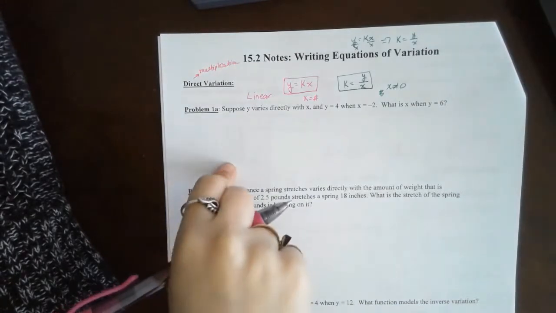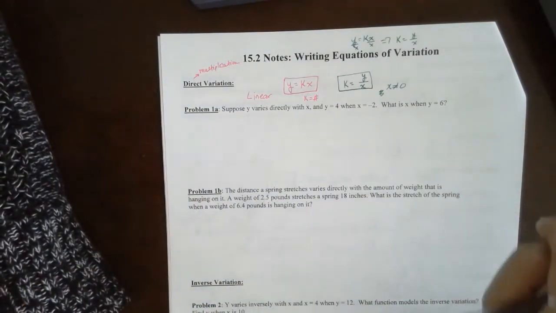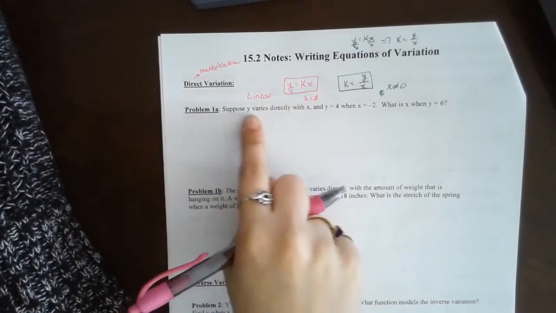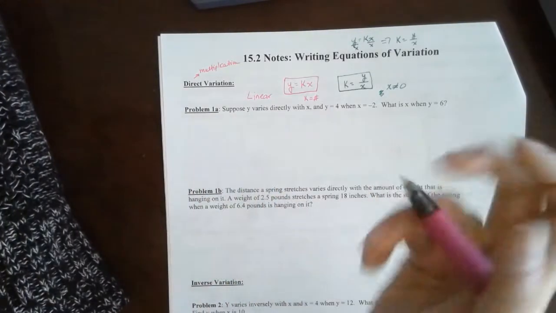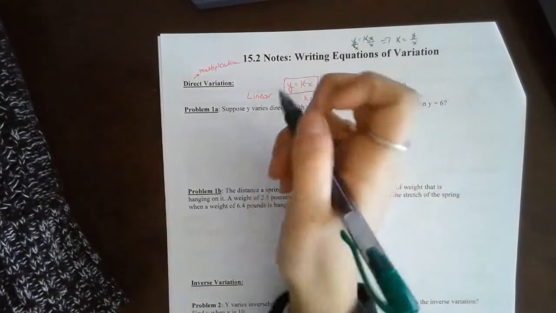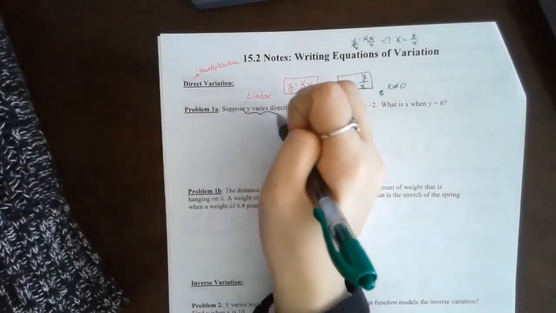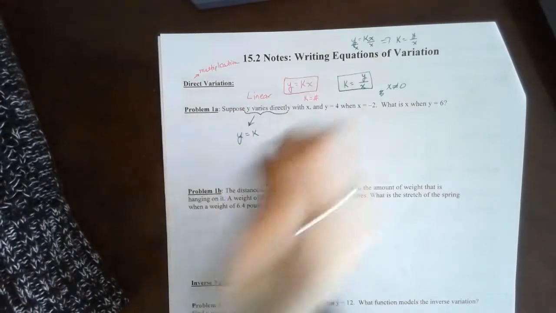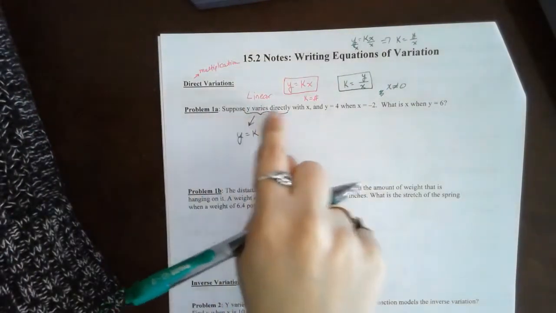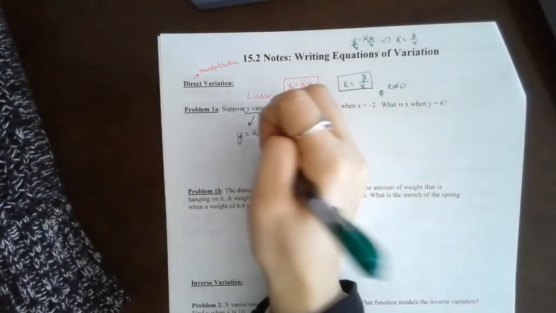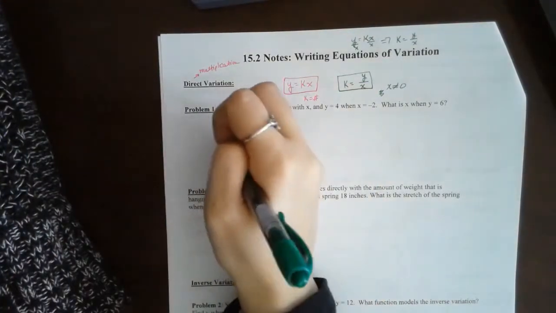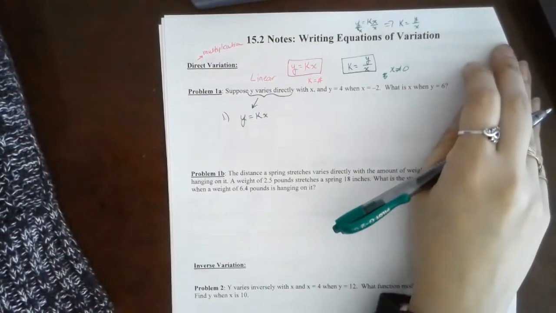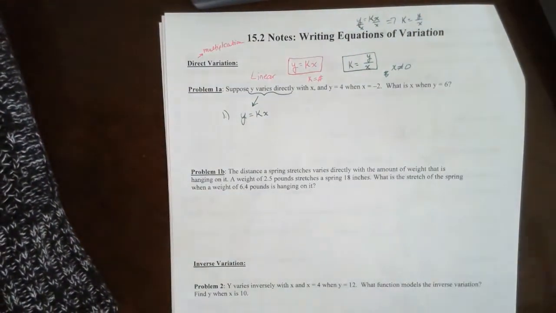Let's look at our first example. You're going to read it one sentence at a time, and you're going to create it into math terms. So suppose y varies directly with x. Anytime you see y varies directly, that automatically translates to y equals kx. So y varies directly with x, so y equals kx. That's step 1, setting up what kind of variation equation we need. Sometimes they'll switch the letters, and we'll see that later on.